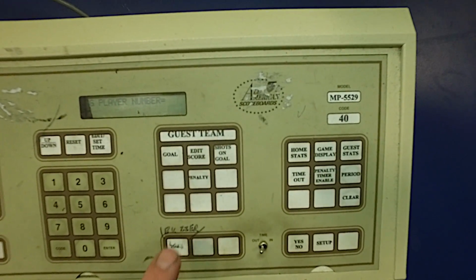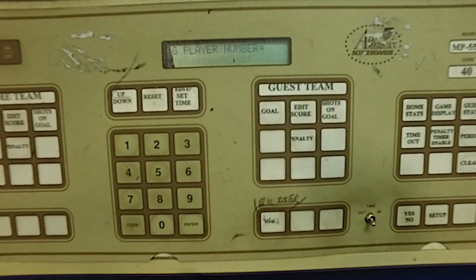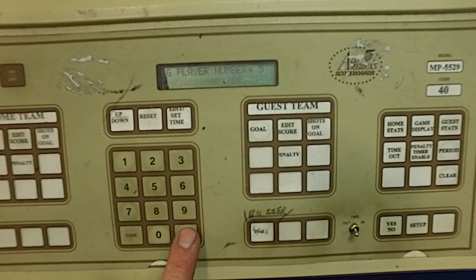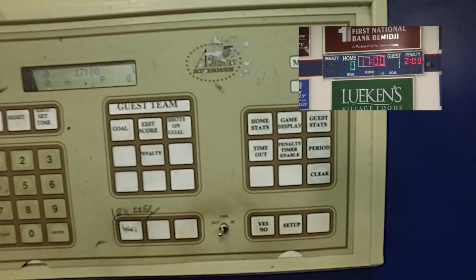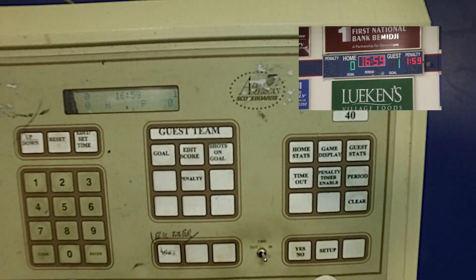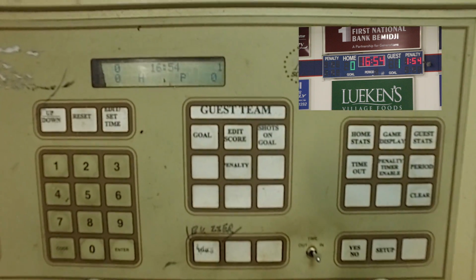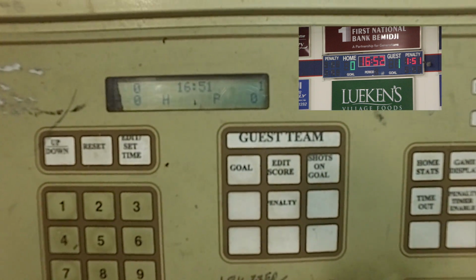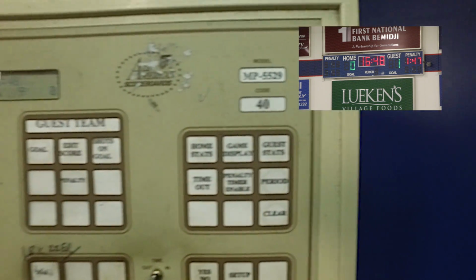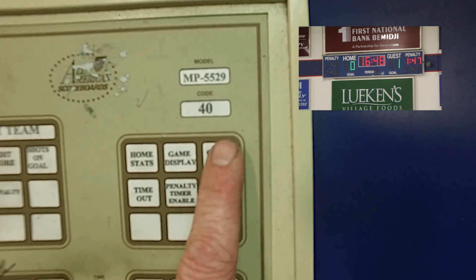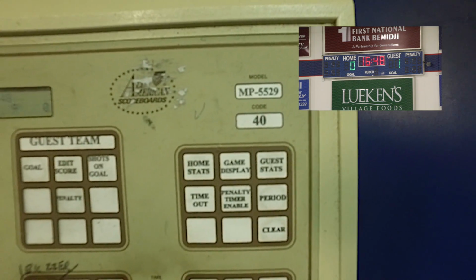The next operation on the score clock is penalties. Start by pressing the penalty button. The graph asks for a player number, so enter that in, 5, and 2-minute penalty, and enter. You can see that the score clock now reads 2 minutes. If you start the timer, both the timer and the penalty time will start to decrease. You can now turn the clock off and it will stop. If you want to clear that penalty, if it's on the guest side, you'd hit Guest Stats and Clear, and the penalty will be gone off the board.